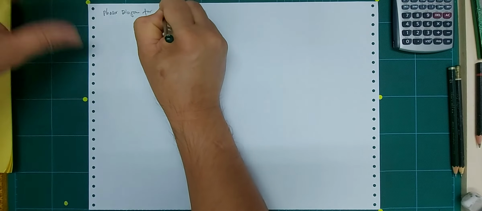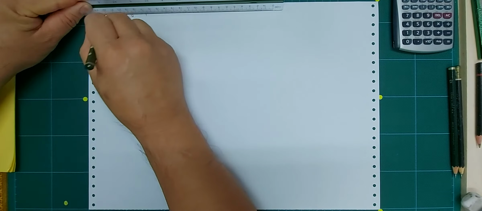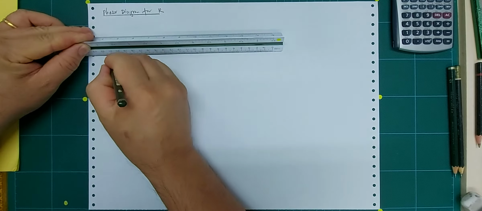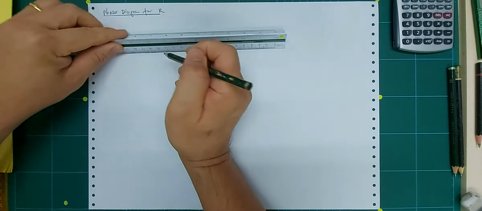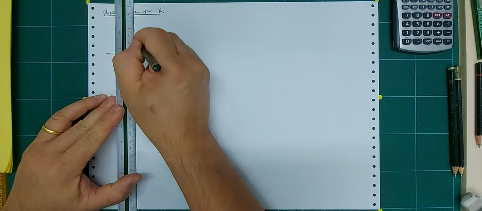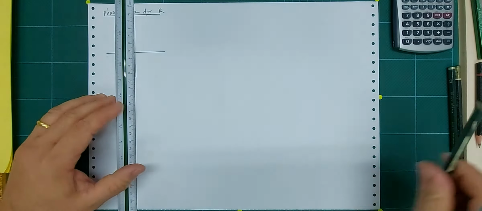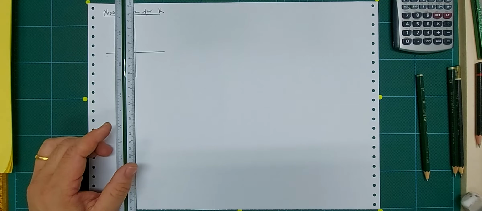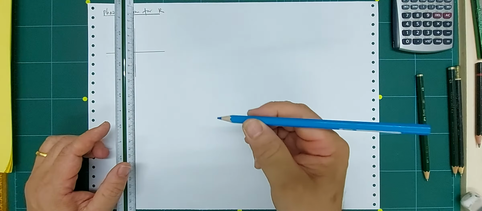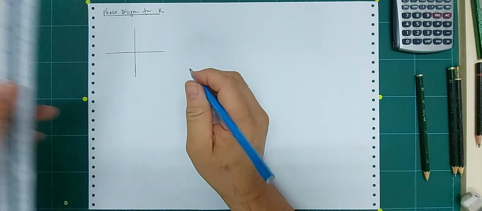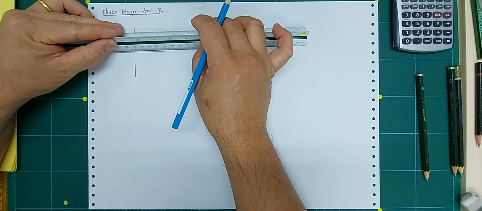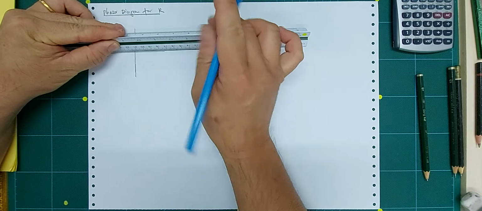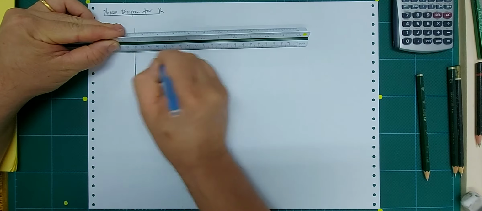Our phasor diagram for resistor is more or less like our coordinate axis, x and y. Now I'm going to use the blue color for the voltage, the red color for the current. Our voltage vector is normally much longer than that one, so we choose our 0 here.